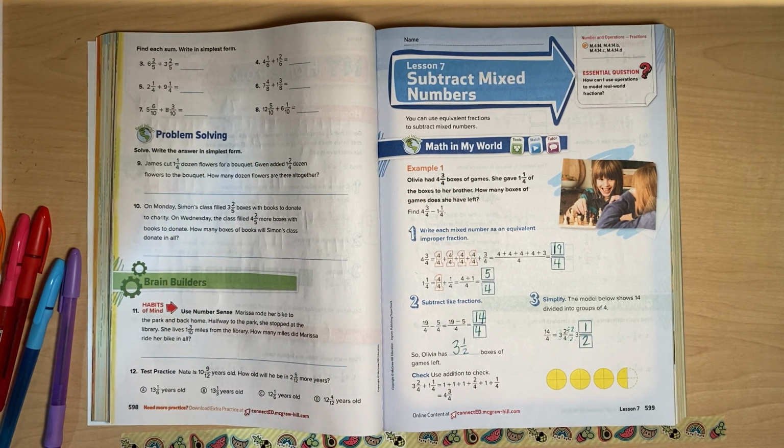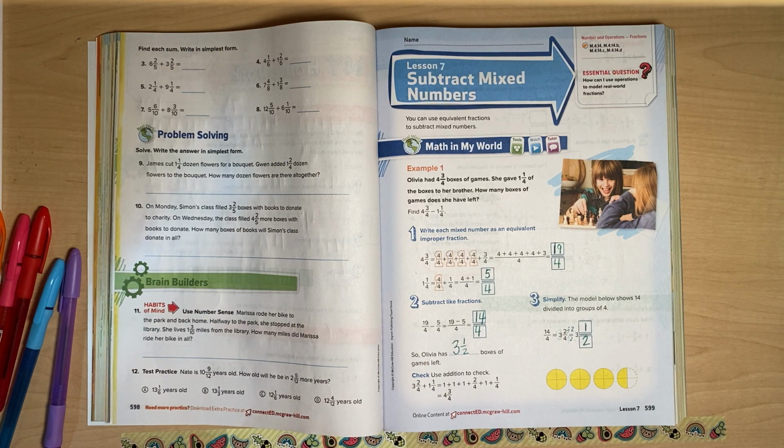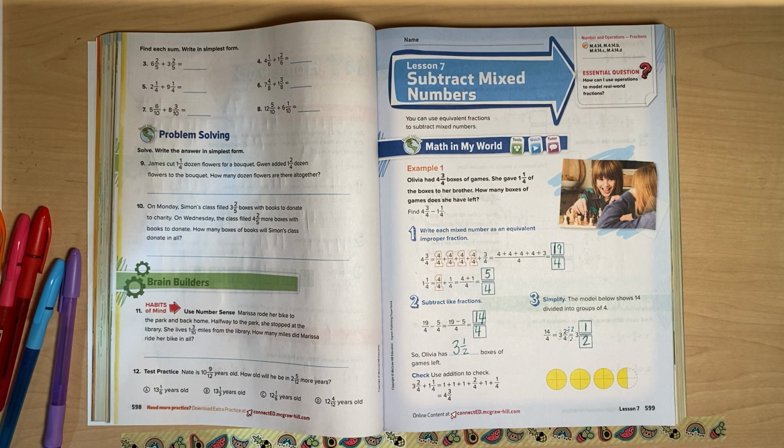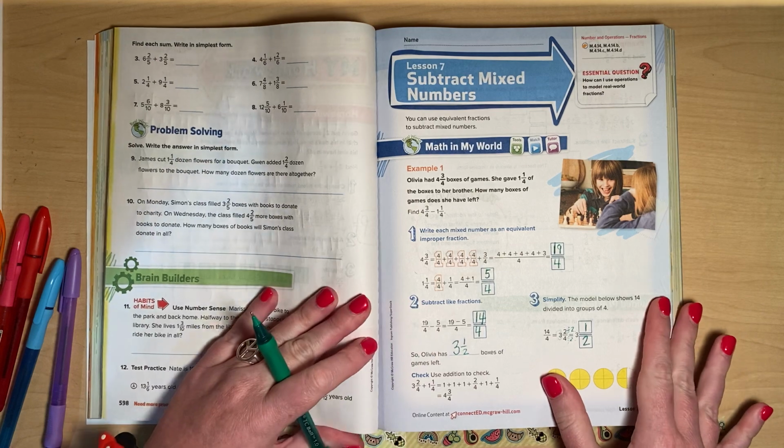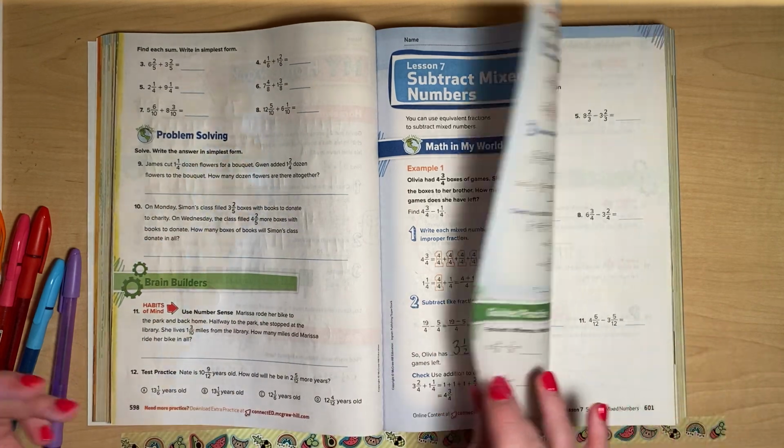Okay, I know that seems like a lot right now, but we'll work through some more problems as the lesson goes on, and you'll probably start to understand a little bit better. Okay, you just have to remember to properly subtract with mixed numbers. You have to change it to improper fractions first and then change it back to a mixed number for your answer. It is a lot more work, but you are able to do it.